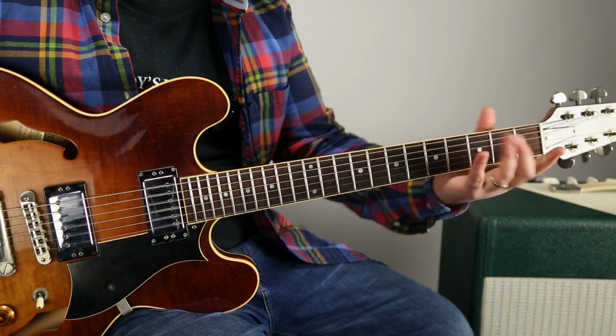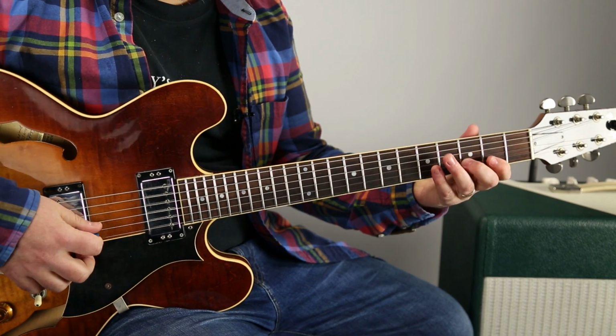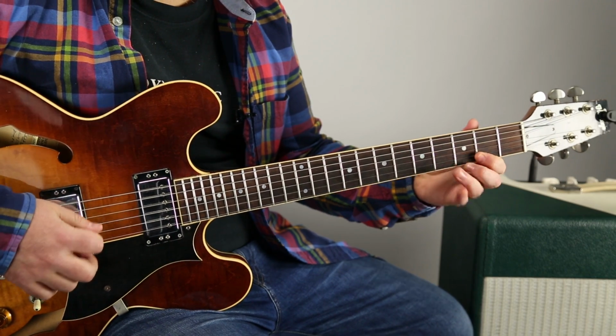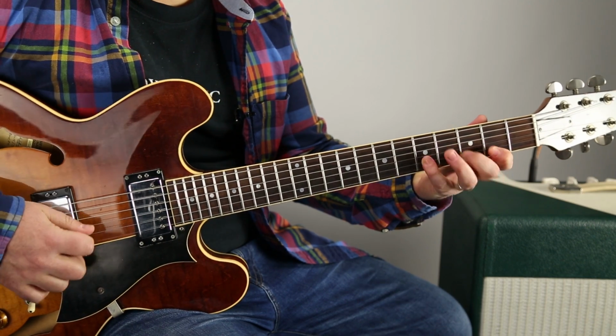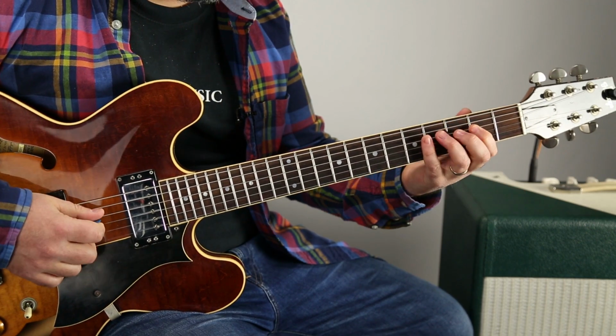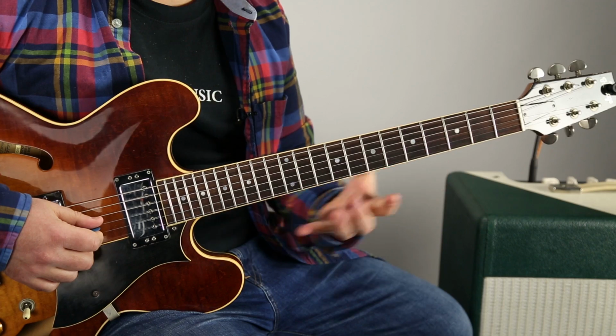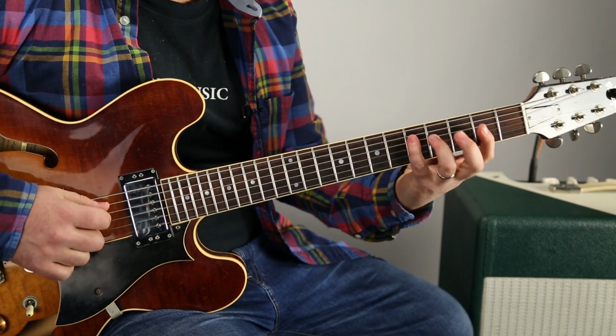And so if you know the D major scale up and down the whole neck, then I'm also playing A Mixolydian up and down the whole neck. Scale position-wise, the shapes are the same. You play them differently.